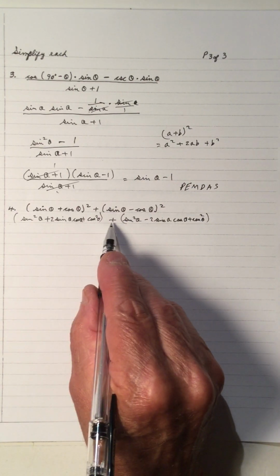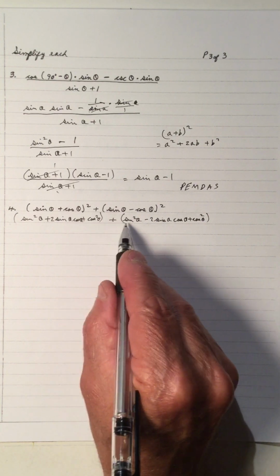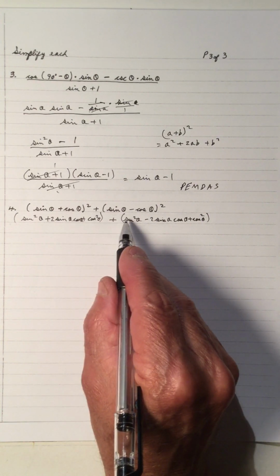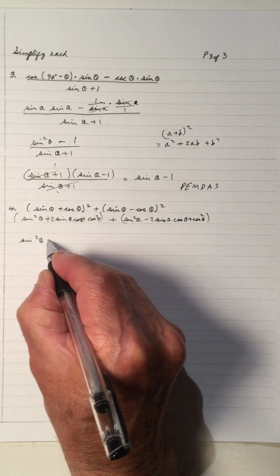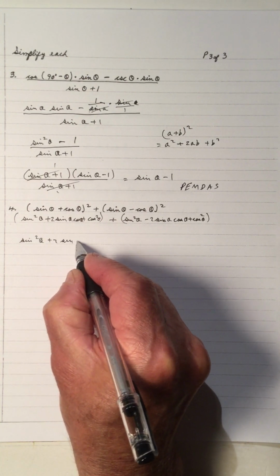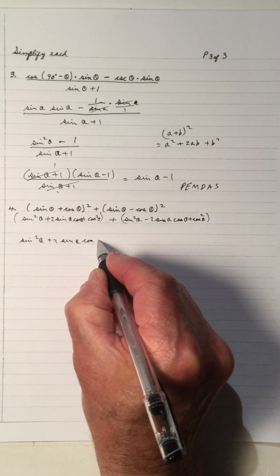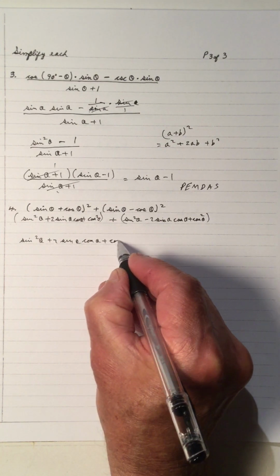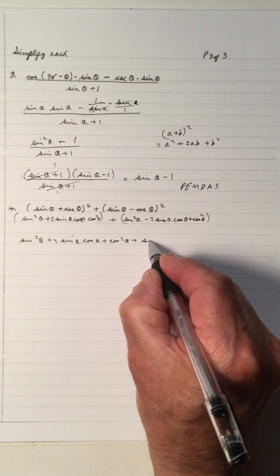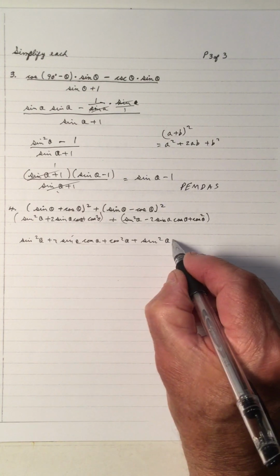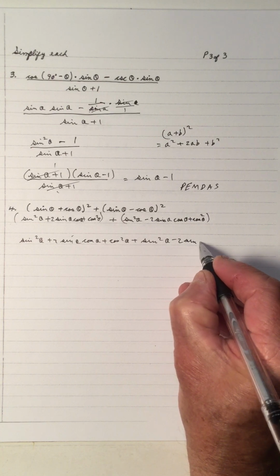Now, because we're adding, then we don't change. So I'm just going to write this out again. Now I'm showing you this. So there's the first one. Add on the second one. So there's no changing any of these terms.